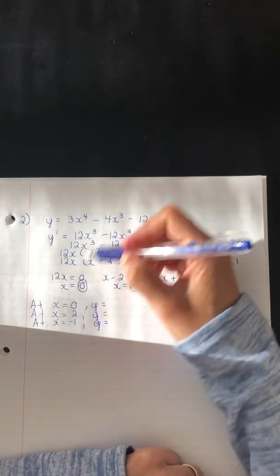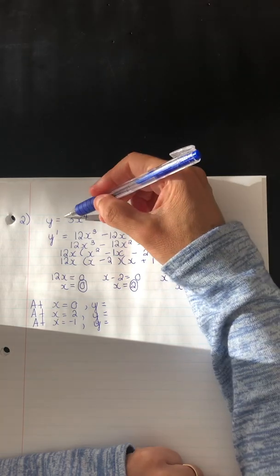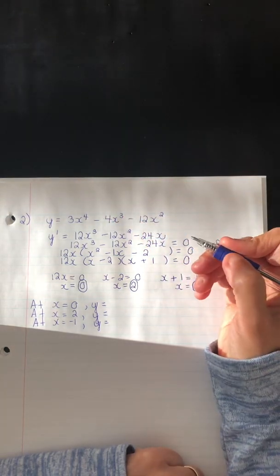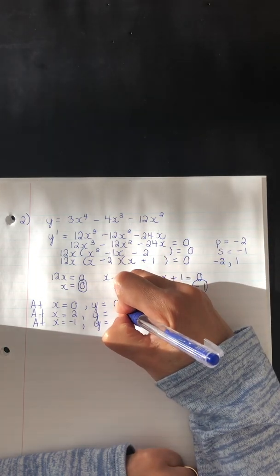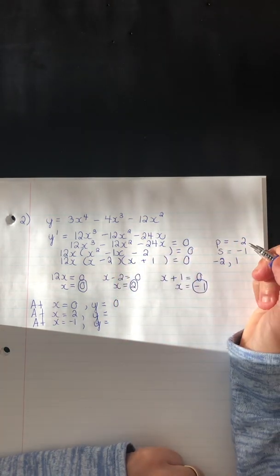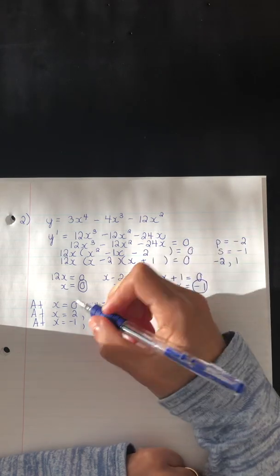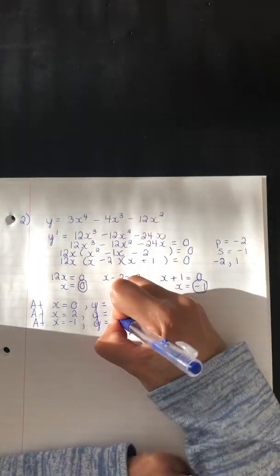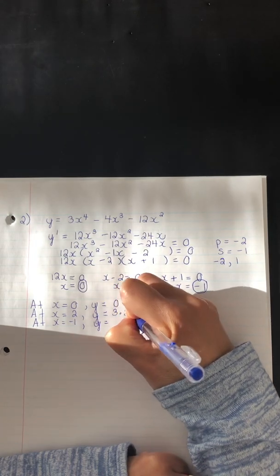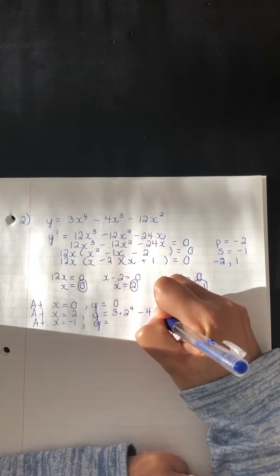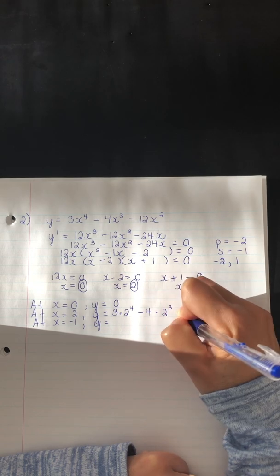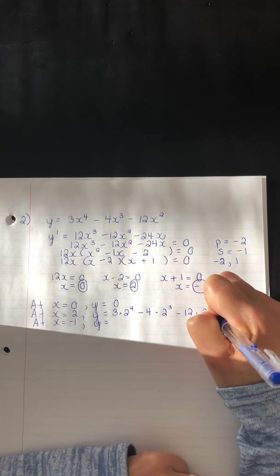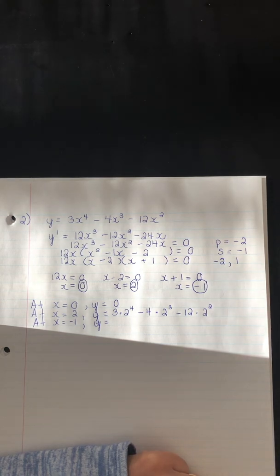When we substitute 0 in here, you should be able to see that y will be 0. Okay, so that's fairly obvious. When you substitute 2, you know you have to do 3 times 2 to the 4 minus 4 times 2 cubed minus 12 times 2 squared, like this.